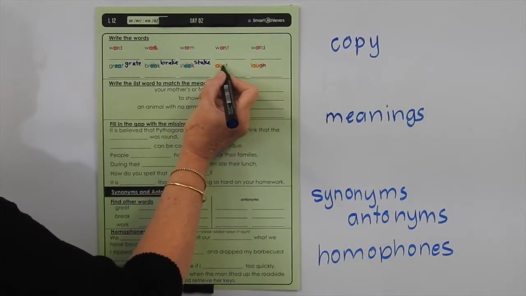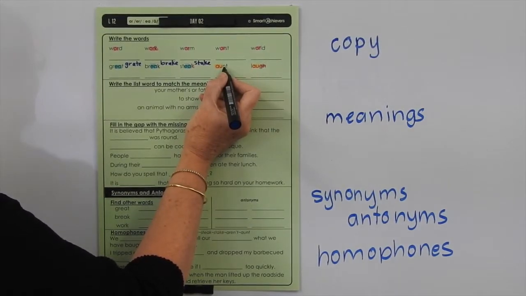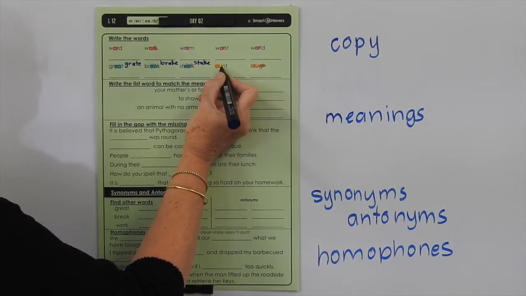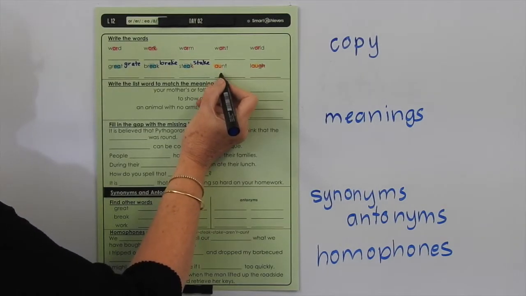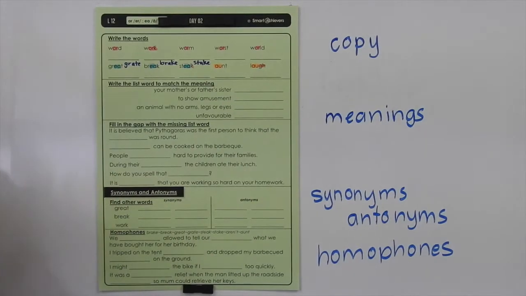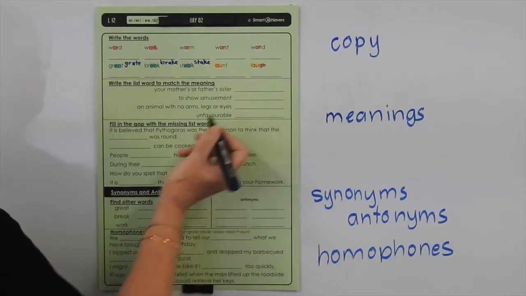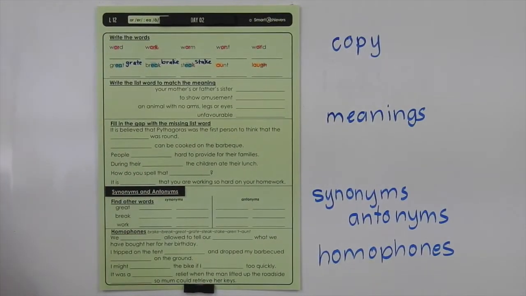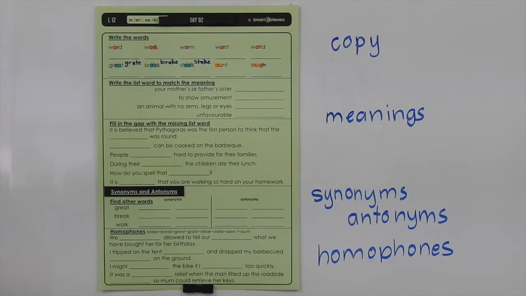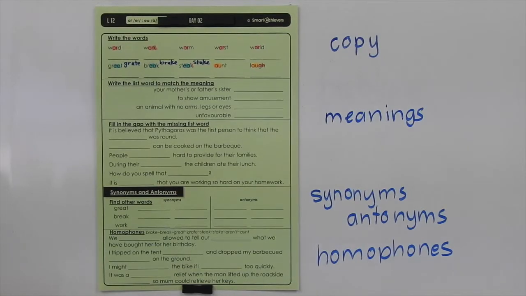Aunt is either your mother or your father's sister, or it could be your mother or your father's brother's wife. It's someone you might call auntie. Laugh is when you find something so funny that you make a sound, and it's called a laugh. It's when we're feeling very happy.